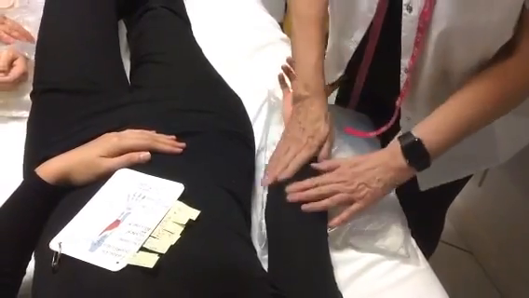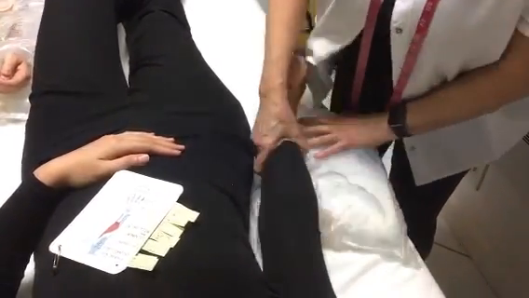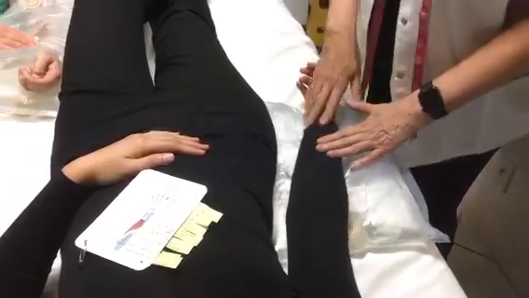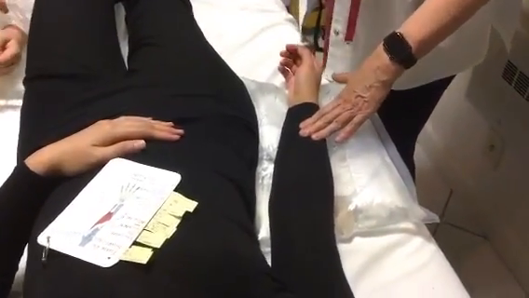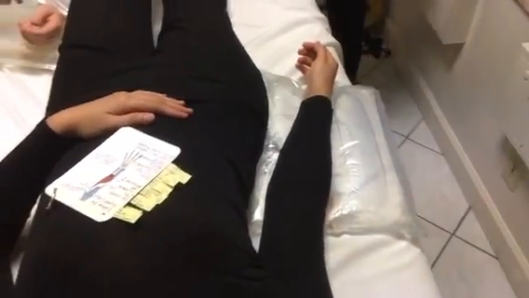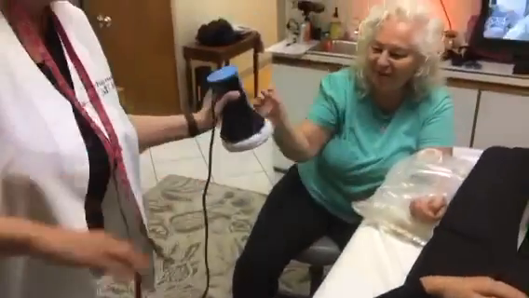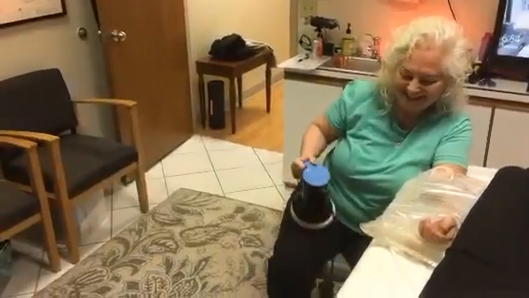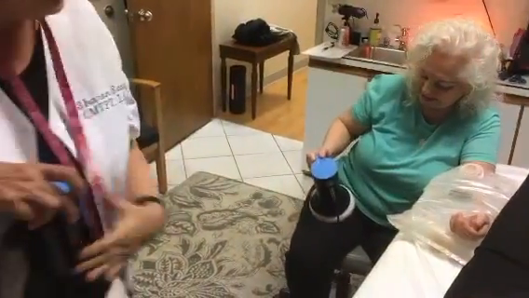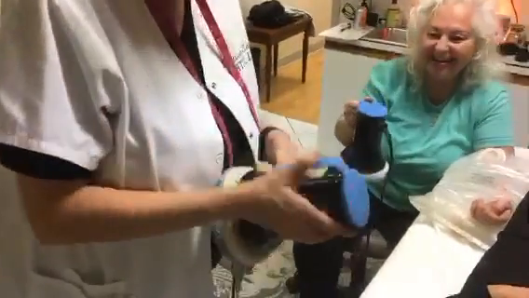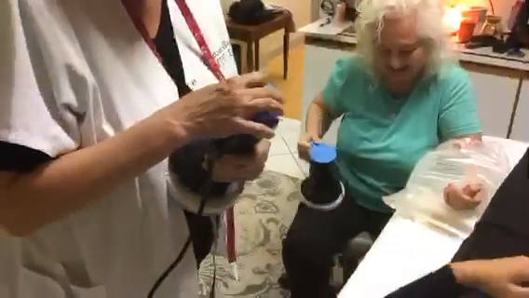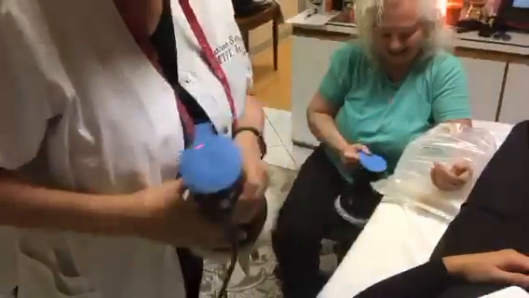Okay, you're noticing some pain there. So we're going to use one of our tools, and you use one too. We're going to make it slightly less painful. So we use some heat, and now we're going to use a little tool to treat our flexors here. What is the official name of this? This is a Myo Buddy.